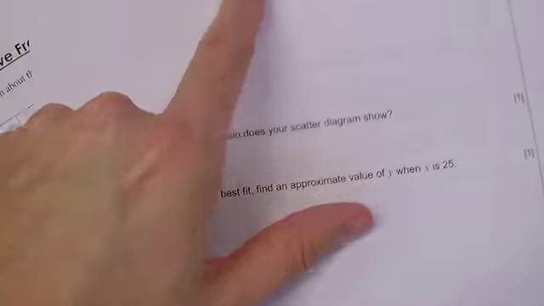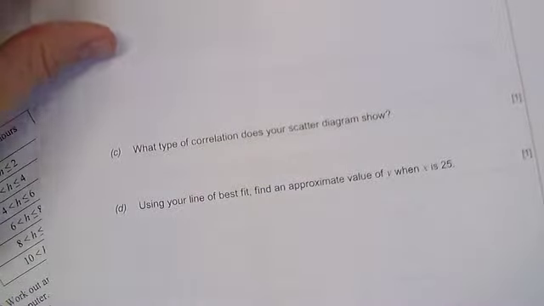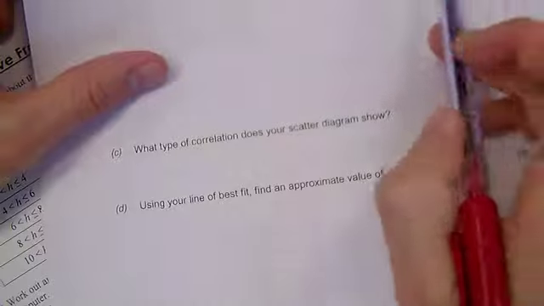Part B, so this is also the scatter graph. Do you know how to calculate the mean of the y values? So it tells you what to do. So the x values, they just add them together and divide by however many there were. You need to do the same for the y's. Plot that point and just draw your line of best fit through it. Okay.